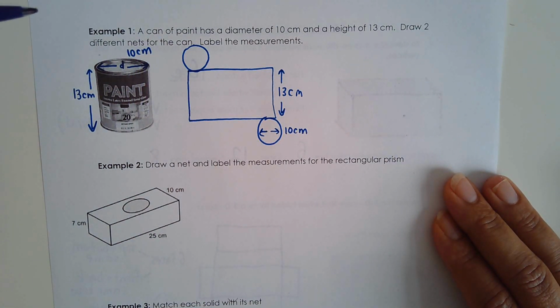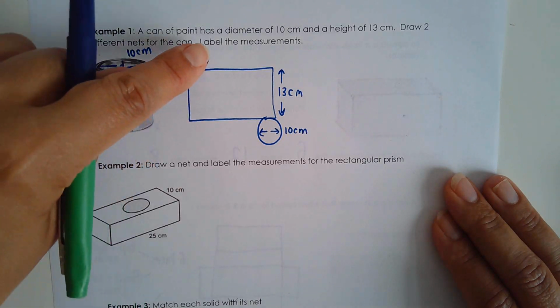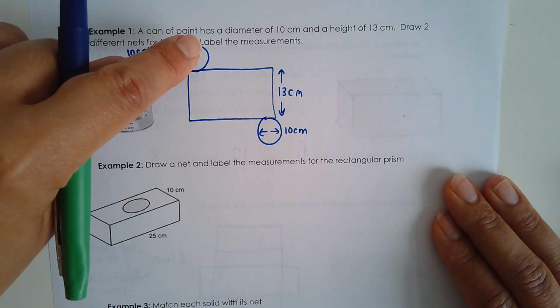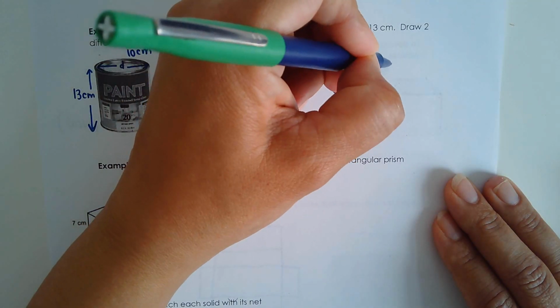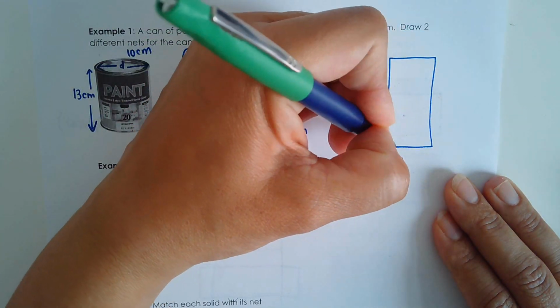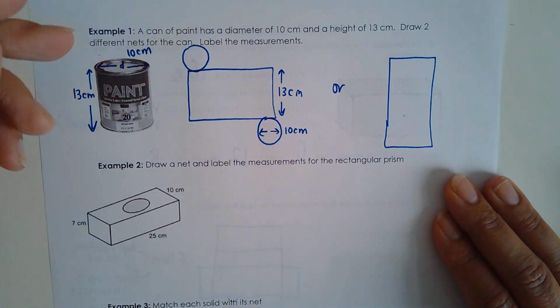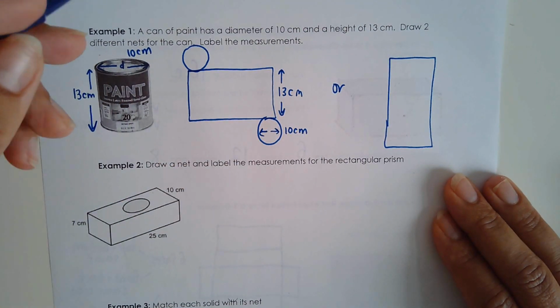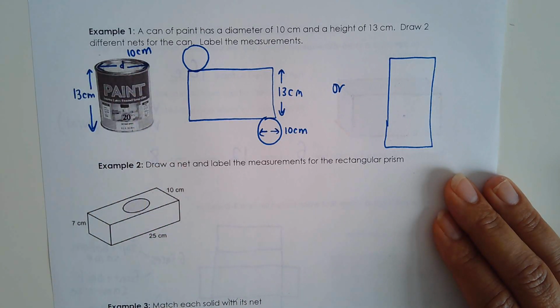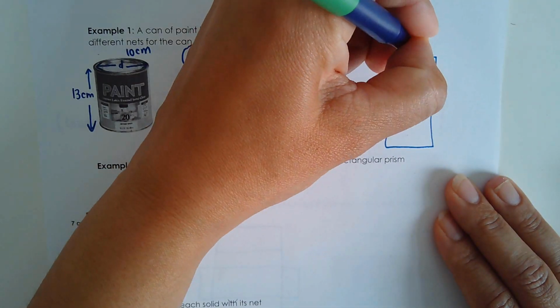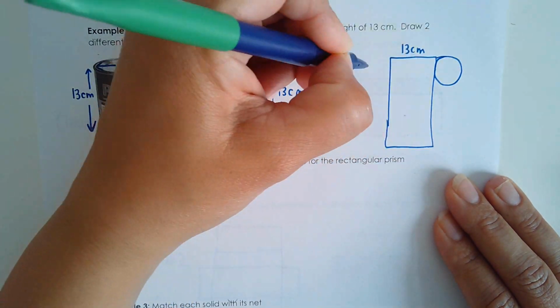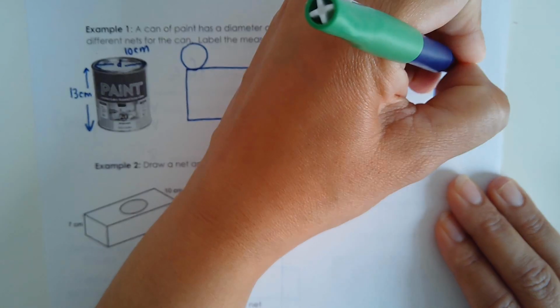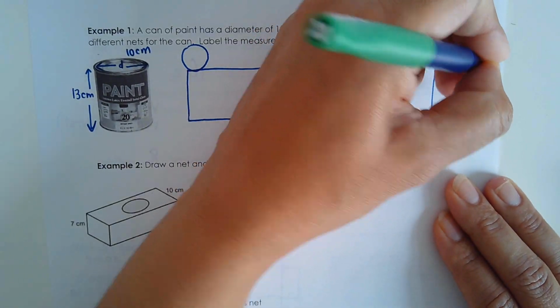So that's one net. If we wanted to draw a different net, we could put the circles, they have to be on opposite ends, but they could be on the same part. So I'm drawing it vertically here, so that I took the paint can, put it on its side so that this is 13 centimeters, and the two circles here, this diameter is 10 centimeters.